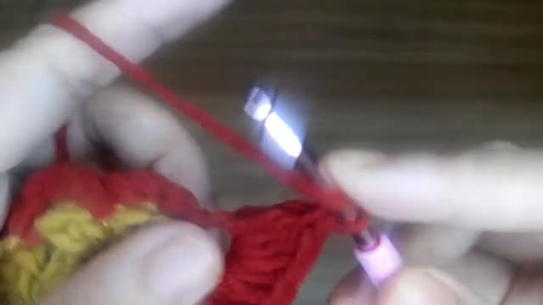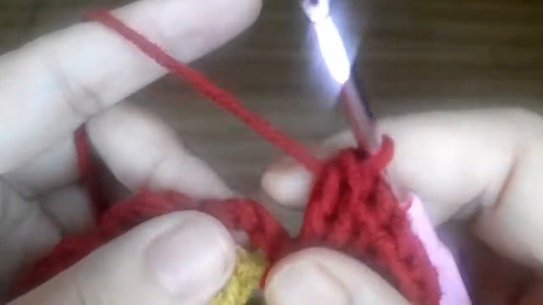1, 2, 3, 4, 5, 6, 7 and 8. Now make single crochet in the next chain space.